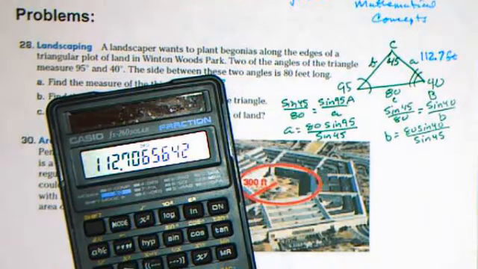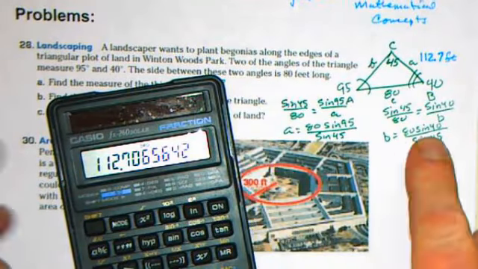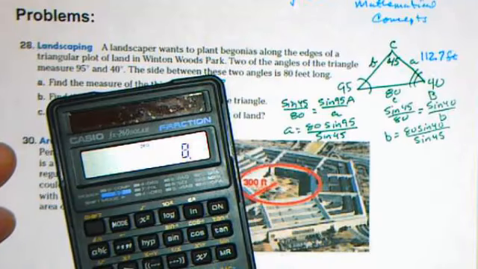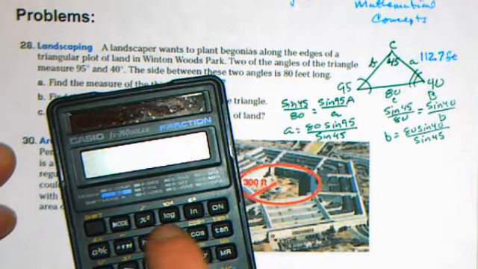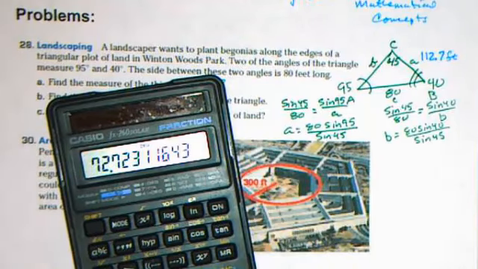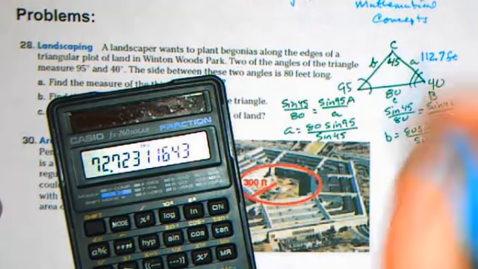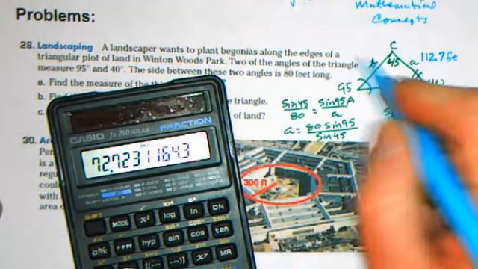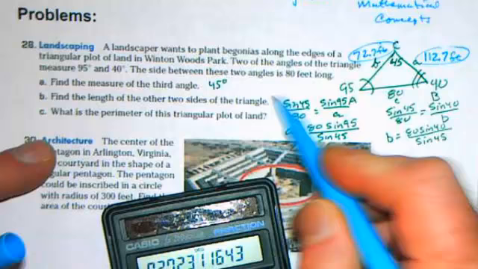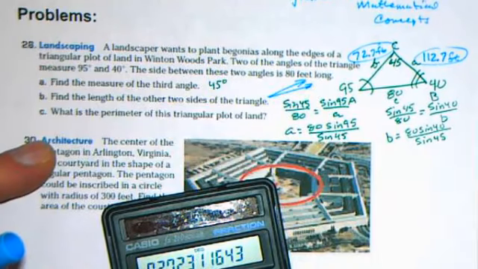And let's find B. So B is going to be 80 times the sine of 40, divided by sine of 45, which comes out to be 72.7 feet. So that's what we got for B. Got those two sides there.